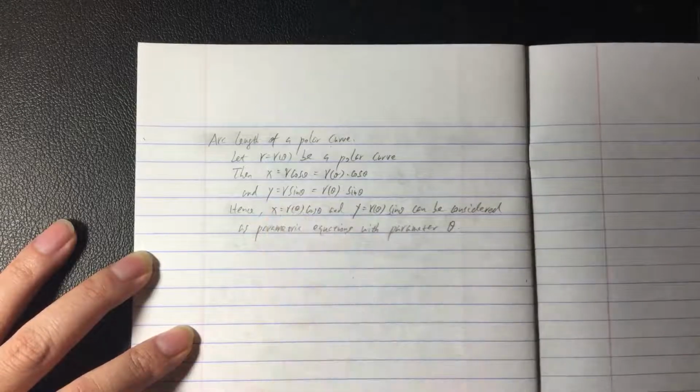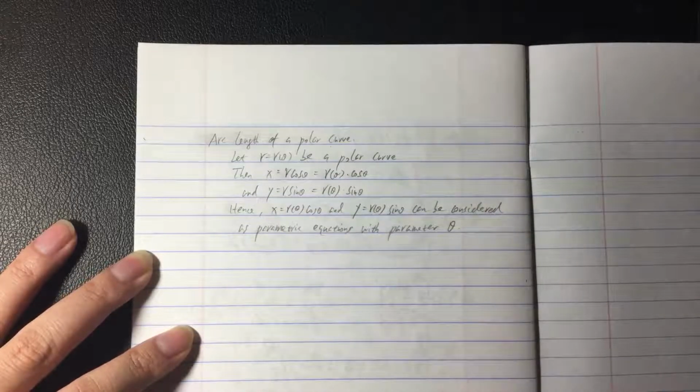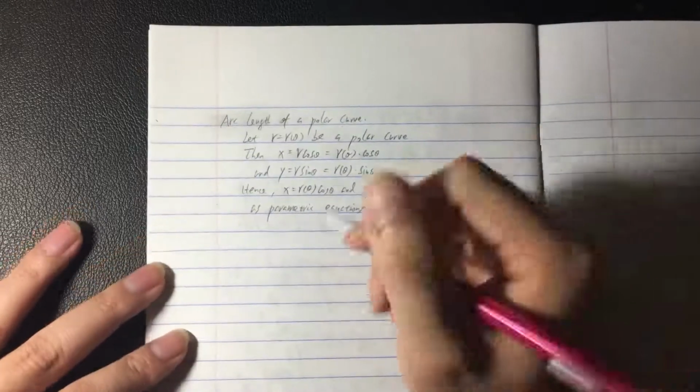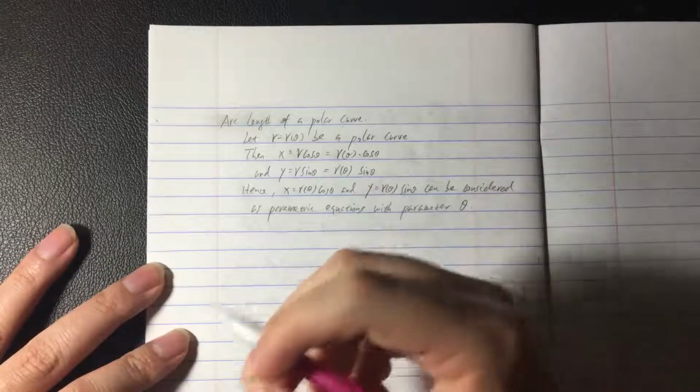Here, x and y can be considered as parametric equations with parameter theta. Then, the arc length formula for parametric equations.